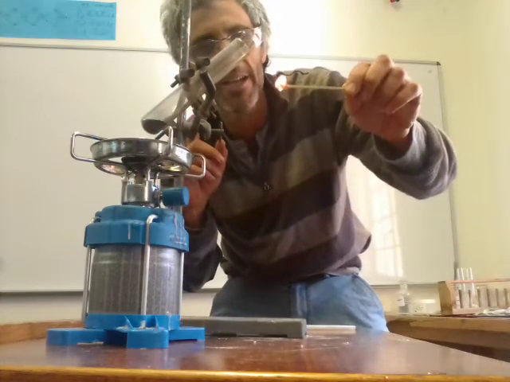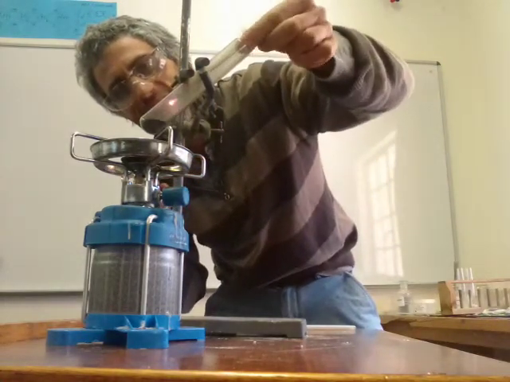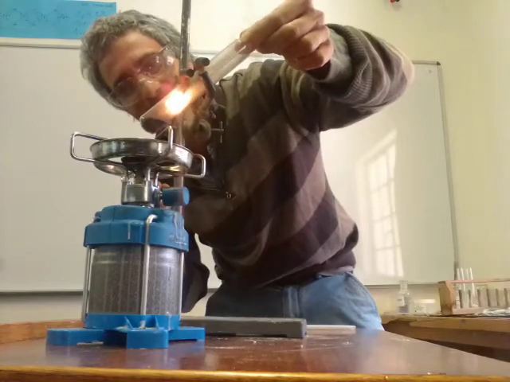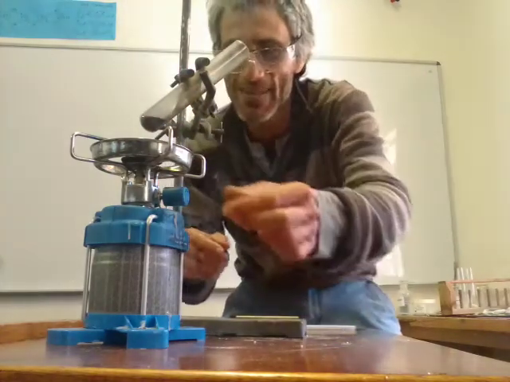Okay, I'm going to get a glowing splint. You can see it's glowing a little bit more. Here we go. It reignites. Oh, fantastic. It was a little bit on the short side, but it did work. Just pausing you here.